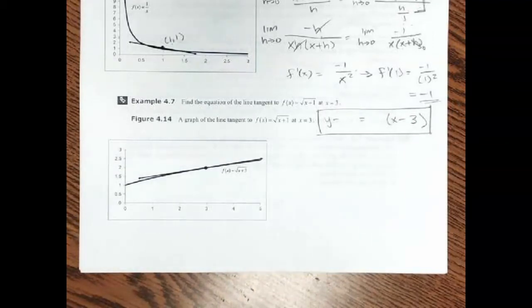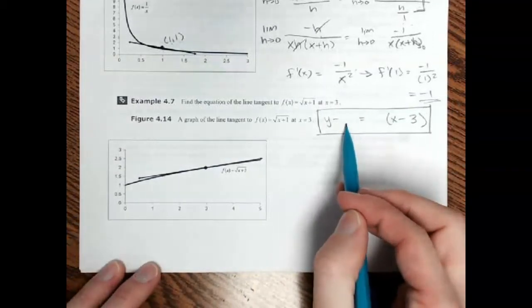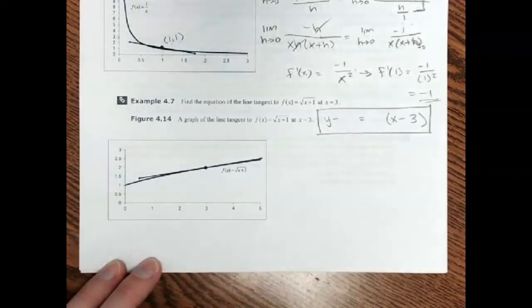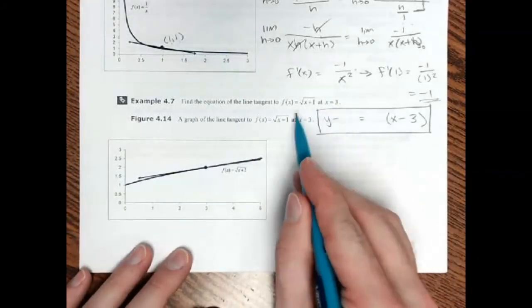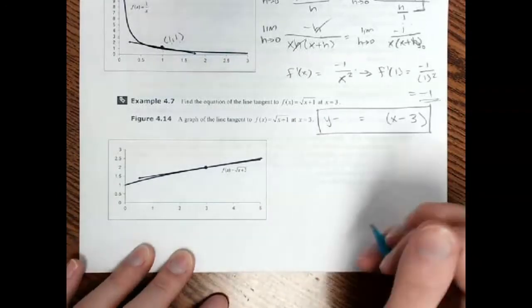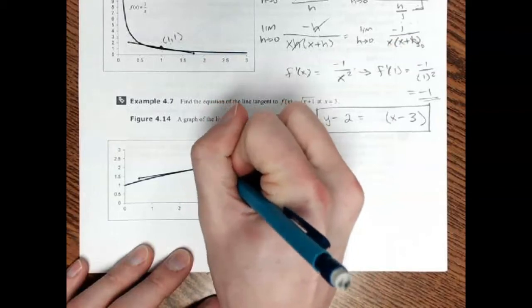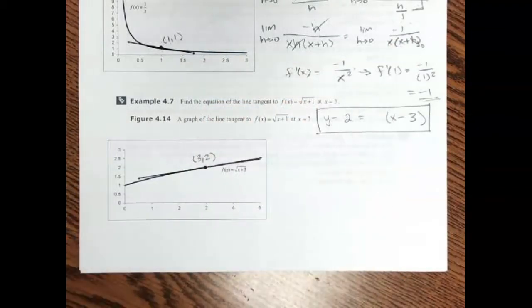First thing, let's go get the y coordinate because that's easy, right? You just plug into the original function. That's how you get your y coordinate. So here we go. Plug in 3 to that original function. 3 plus 1 is 4. Square root of 4 is 2. So there we go. That point is 3, 2.